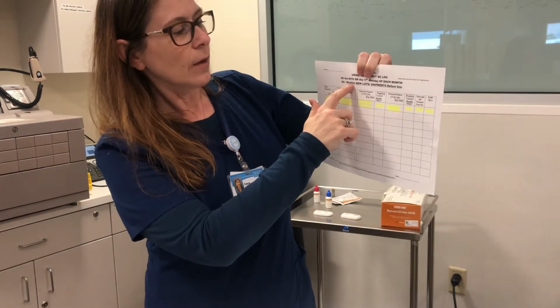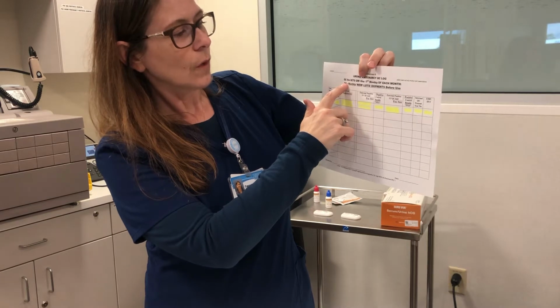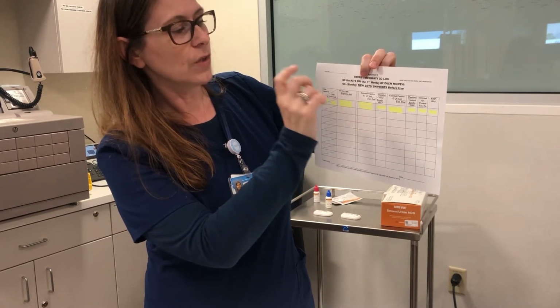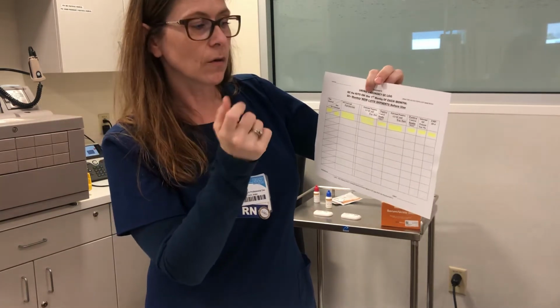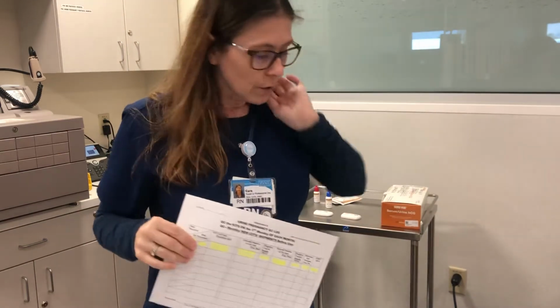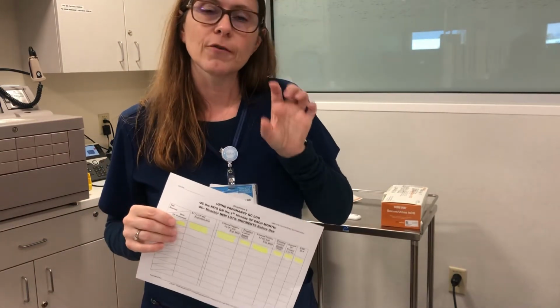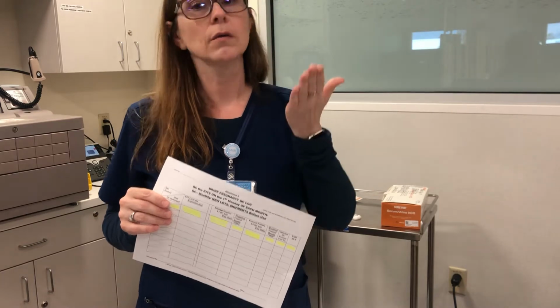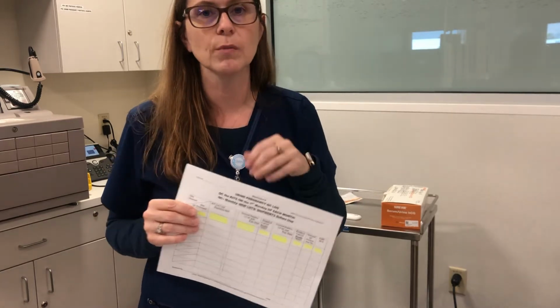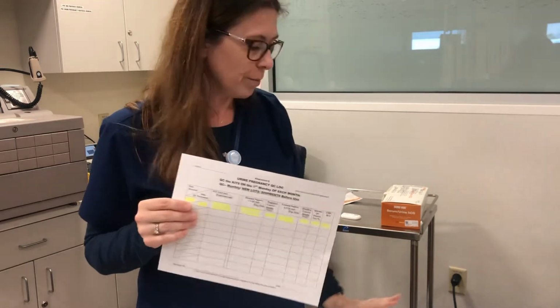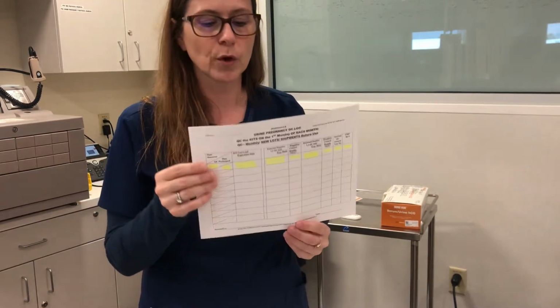And then also you're going to QC any new shipments or new lots. Now, they do have a new lot for QC coming out, probably next month will be our first time using it. Right now we're still using the old lot, so that's fine. It won't be a change in the AccuCheck when we go to enter it.